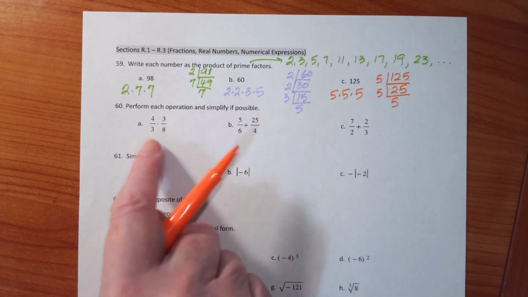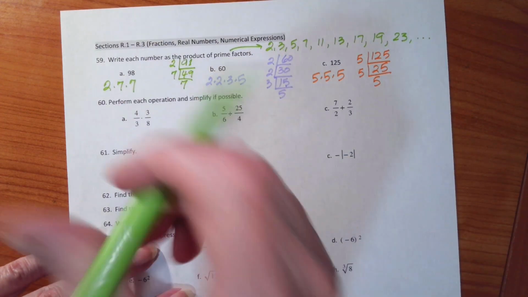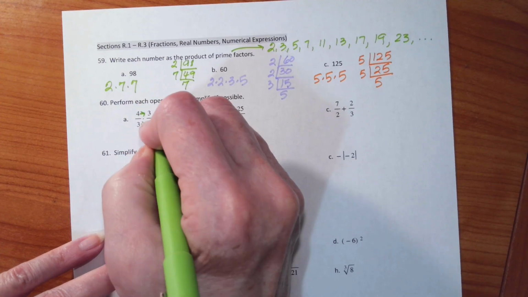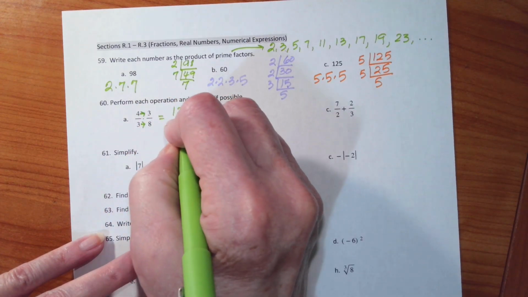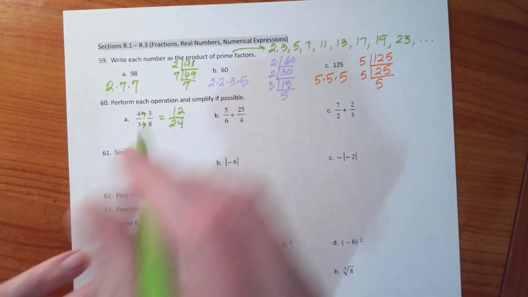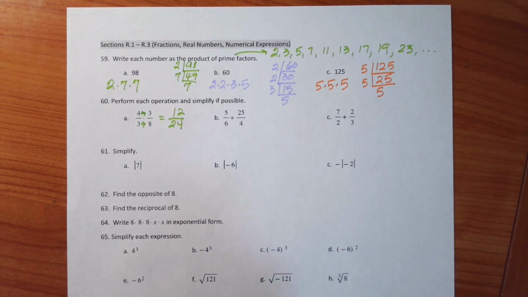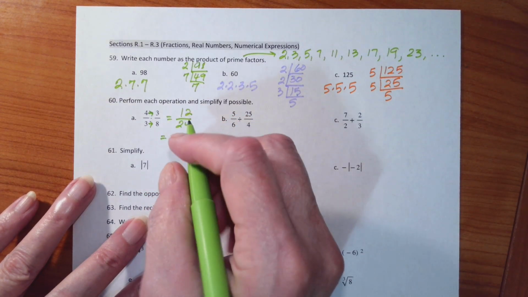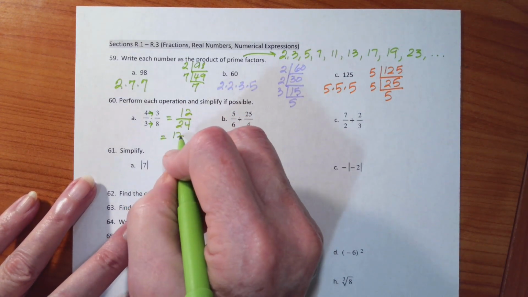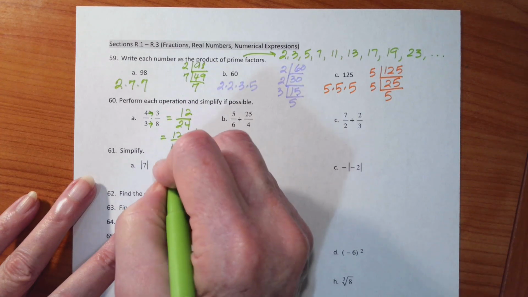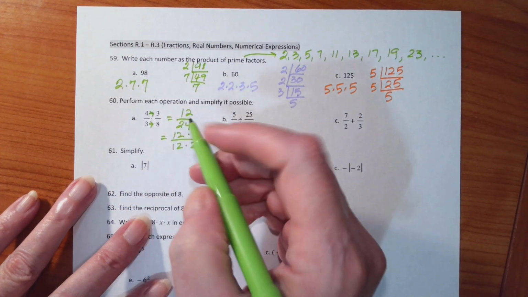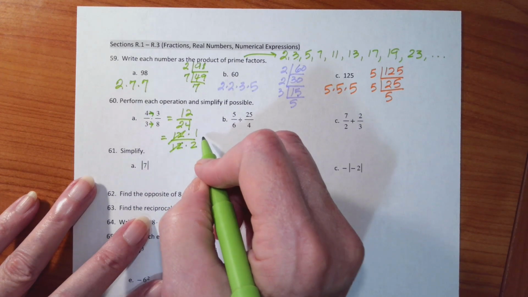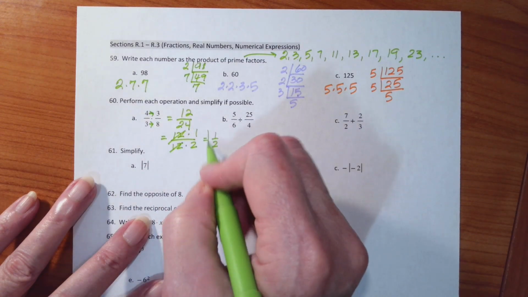Okay, perform each operation. If you're multiplying, you multiply numerator times numerator and denominator times denominator, so that gives you 12 over 24. And then you want to simplify it. Well, I know that 12 and 24 both have a factor of 12. So this is 12 times 1 over 12 times 2. That cancels out, so I just get 1/2.